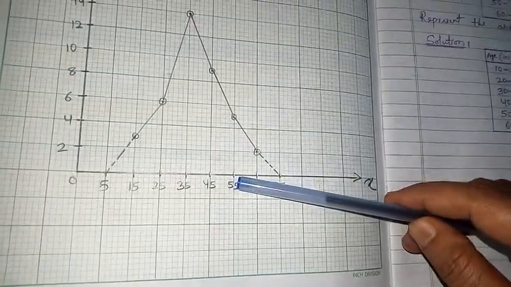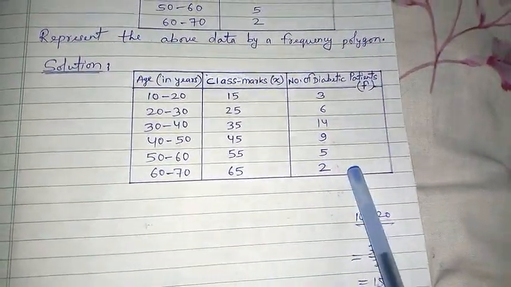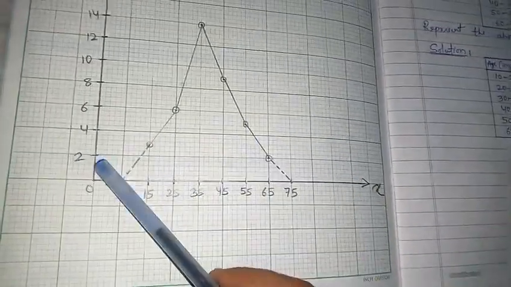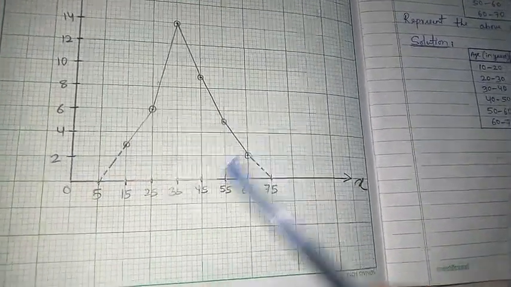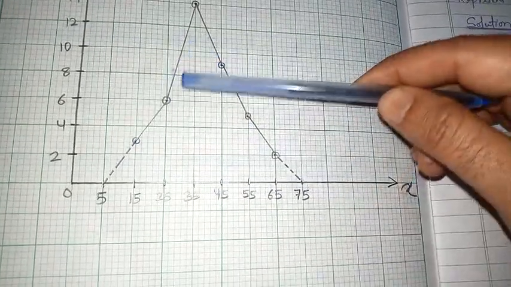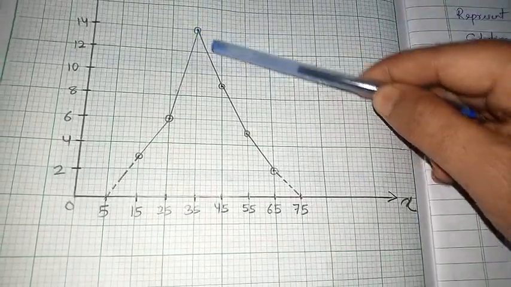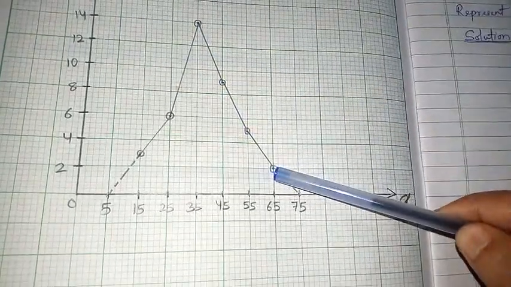Next is 55 and 5. 55 is here and 5 is so easy, it is between 4 and 6, the middle value of 4 and 6. Last one is 65 and 2. 65 is here and 2 you can see the line comes here. Now I take the scale and join from here to here. Next again I lift the scale, then I join from here to here. Next again from here to here. That way I finish it here.